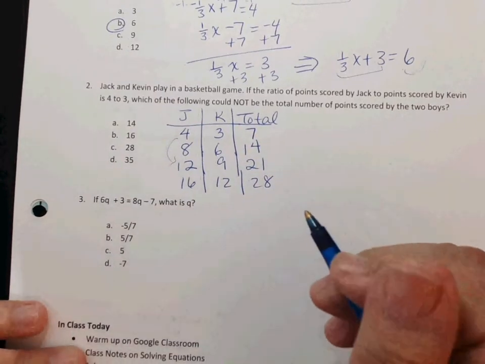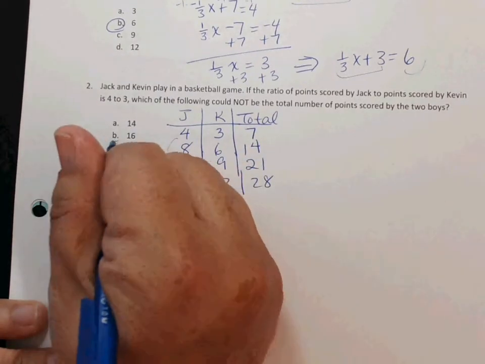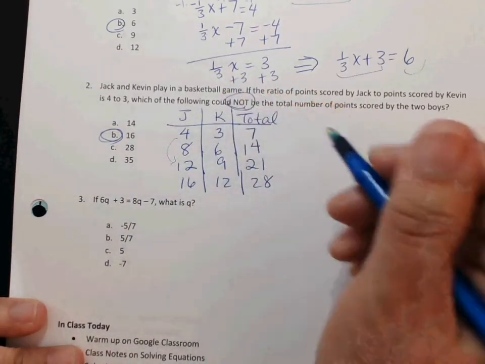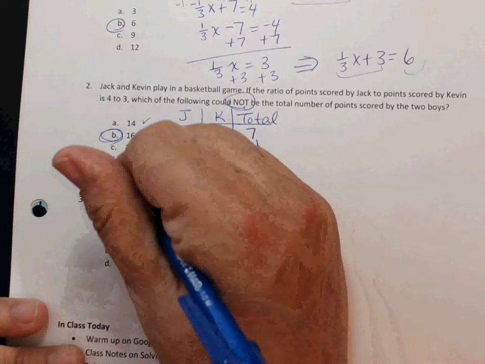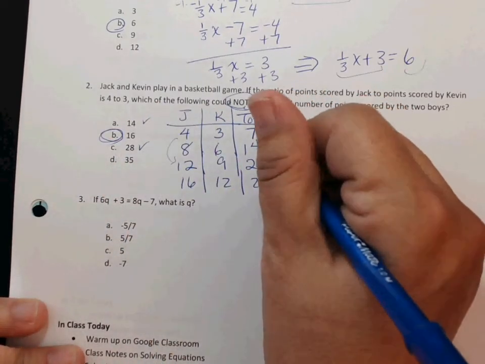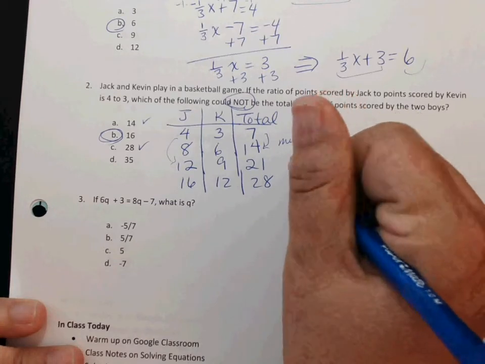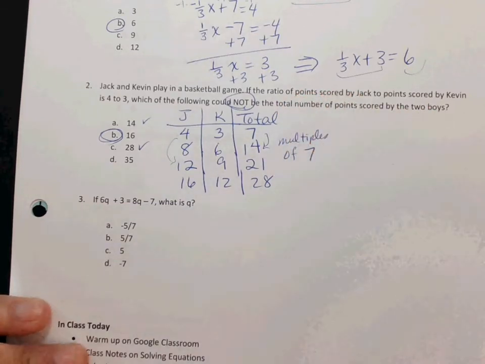Now, you can see that I missed 16. So we're pretty sure that is the answer. It says, which of the following could not be? I've got 14. I've got 28. And what do you notice? These are multiples of 7. 16 is not a multiple of 7.